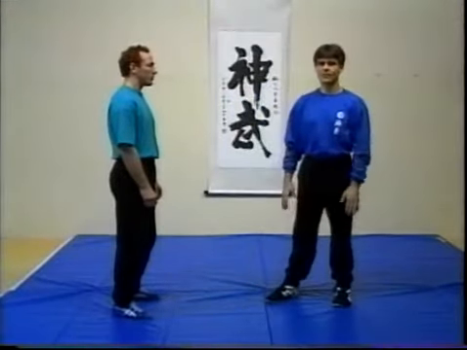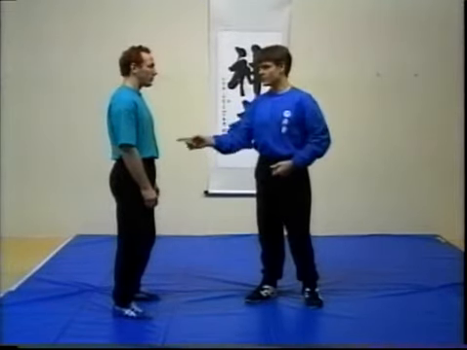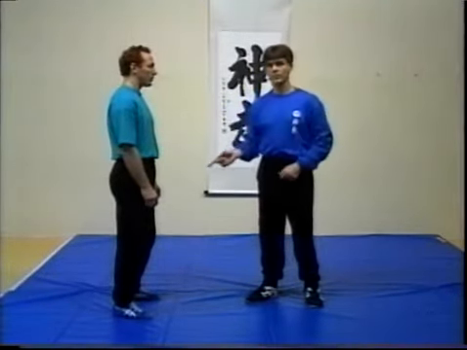This next technique is called a leg bar spiral. It's specifically designed to deal with kicking attacks. You're going to bar your opponent's leg and then move him in a spiral, a forward or reverse spiral depending on the kick.